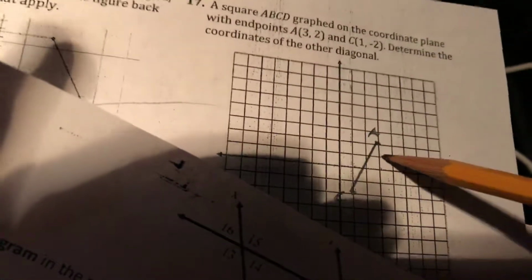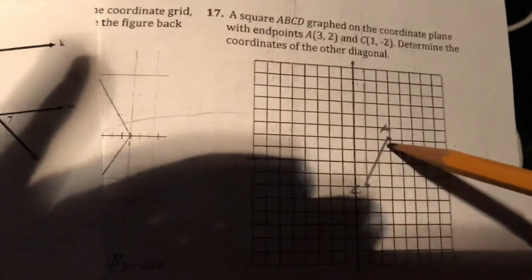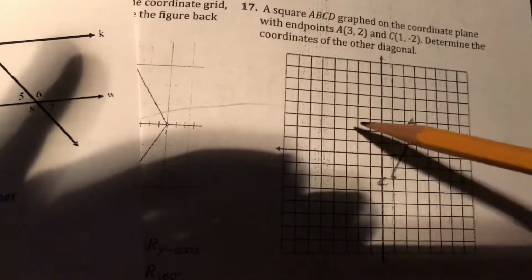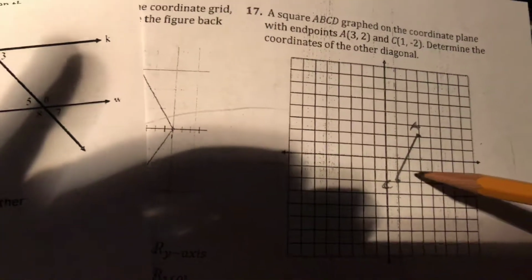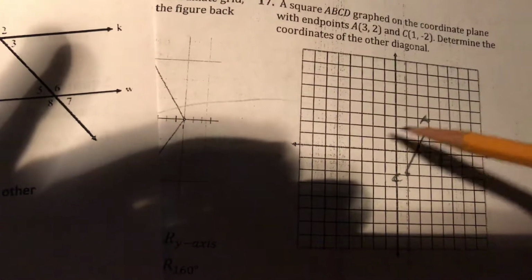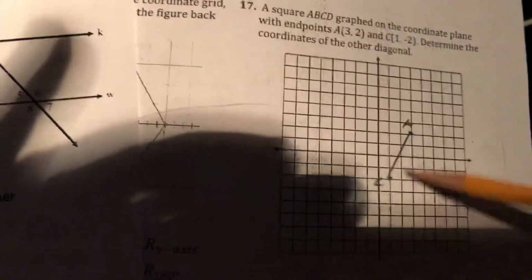So the slope of this line is 2 over 1, so it's positive 2. What you've got to think about is slopes that are perpendicular. It's the negative reciprocal, so you're going to do a slope of negative 1 over 2. You'll draw it this way, and it's going to be down 4 and over 2, or down 2 and over 4, either way, to draw that. And then you're just going to write the two points that you come up with.